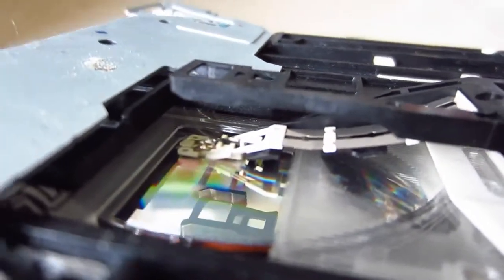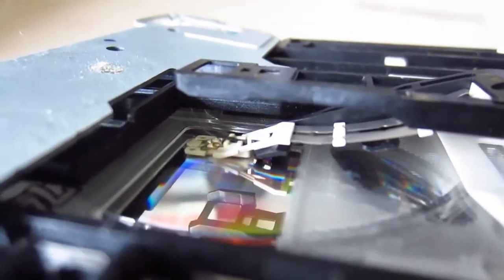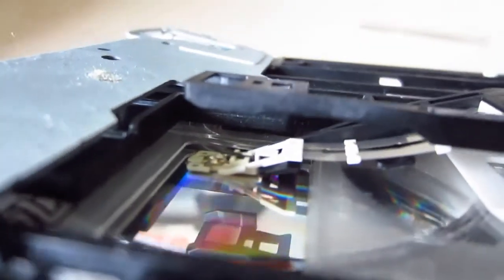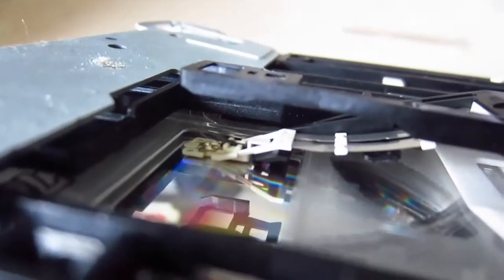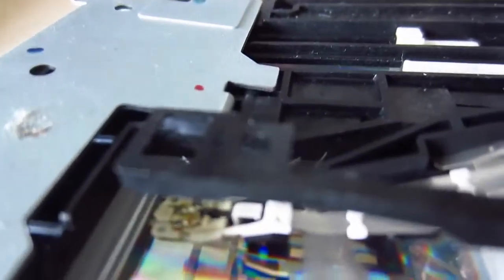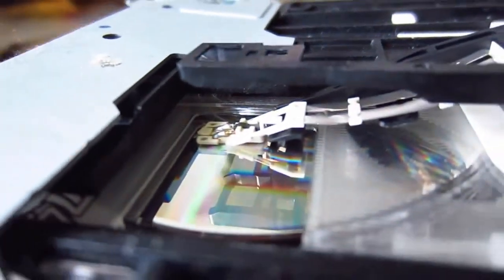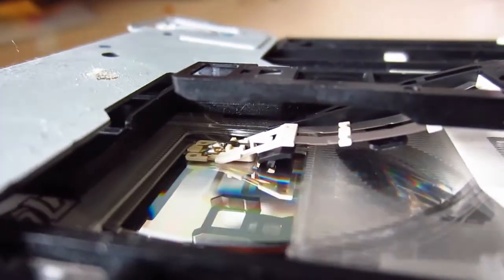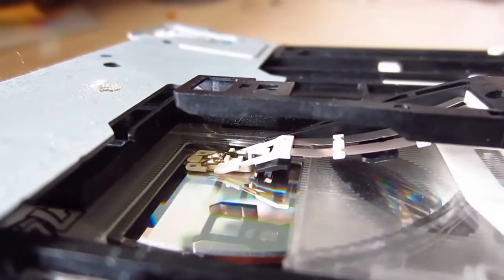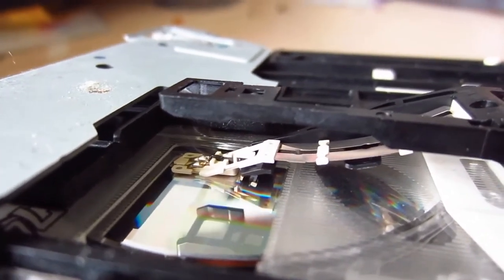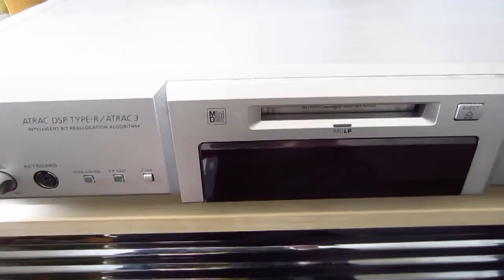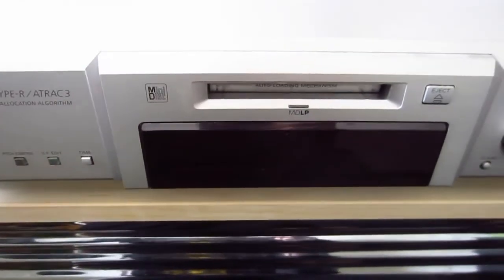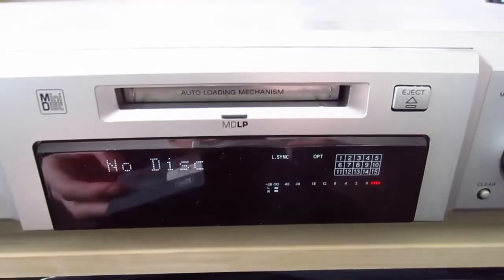So it's now put back together. I don't know if it's perfect, but it's definitely better than before. So yeah, it looks good in my opinion. Definitely better than before. So let's see if it actually works. So here we go. Moment of truth.